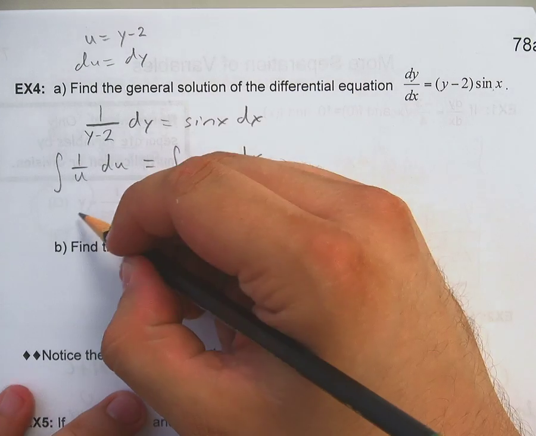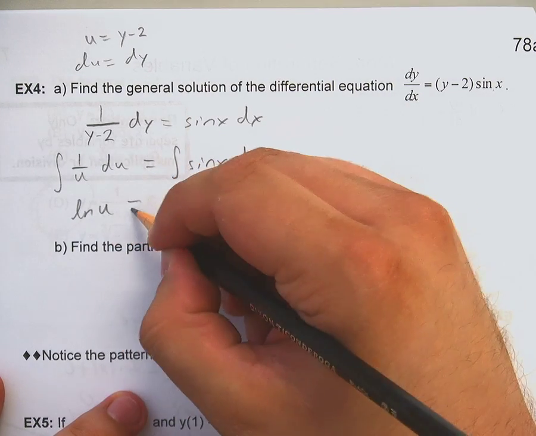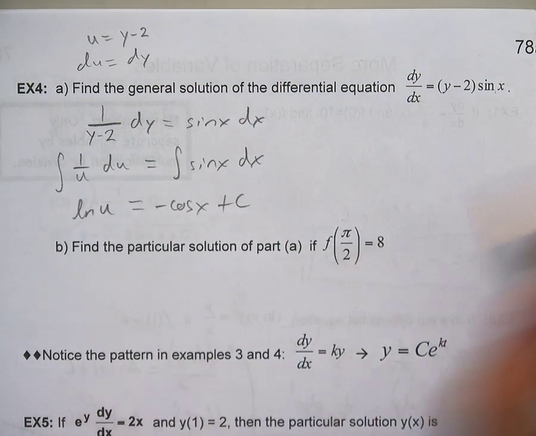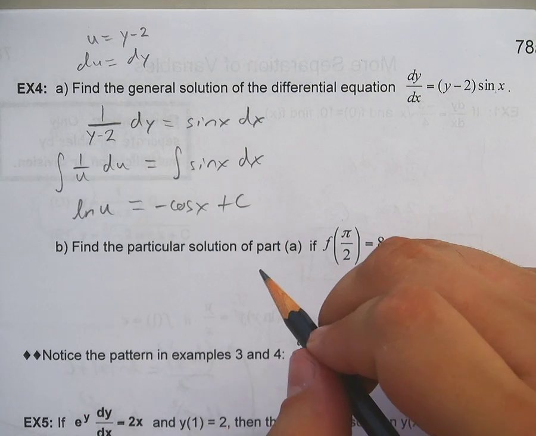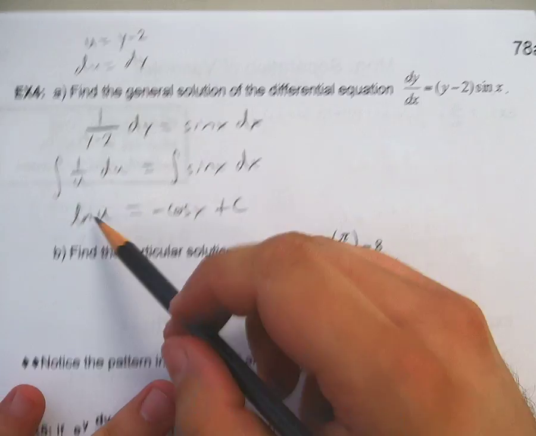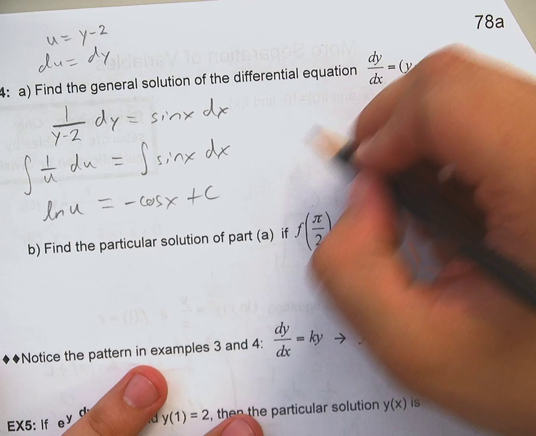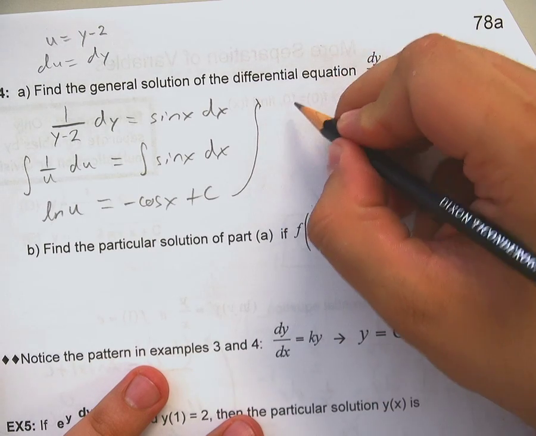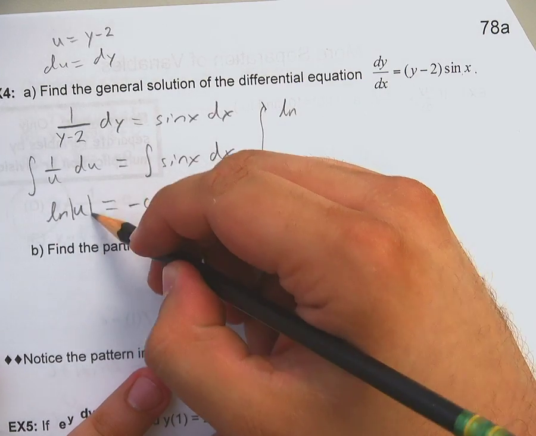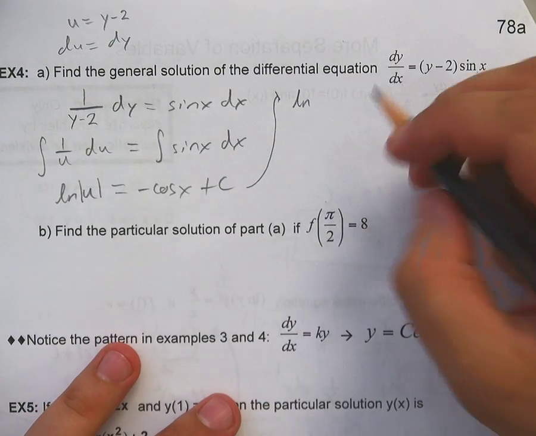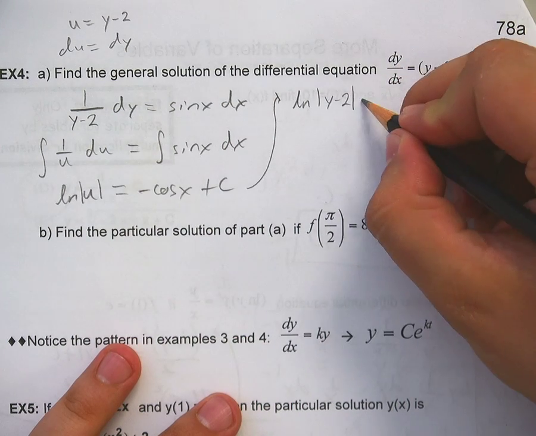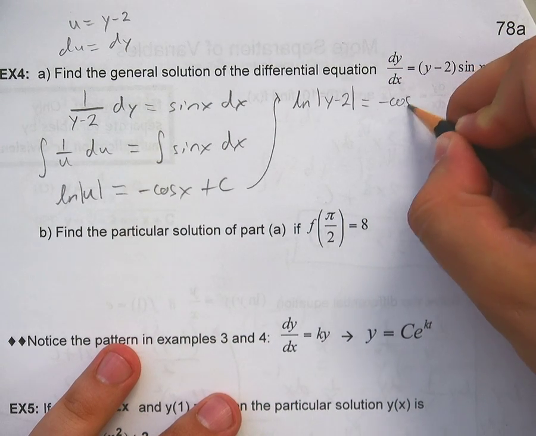Integral of 1 over u is the natural log of u. Integral of sine x is negative cosine x plus c. And then we plug our u value back in. Let me bring this up over here when I do this. This is the natural log, and again, I forgot my absolute values. What is my deal today? Natural log, absolute value, y minus 2 equals negative cosine x plus c.